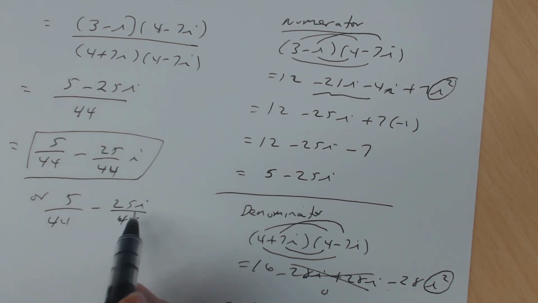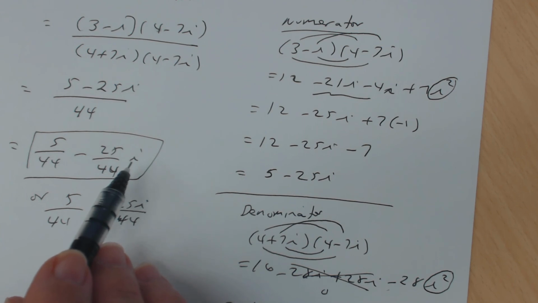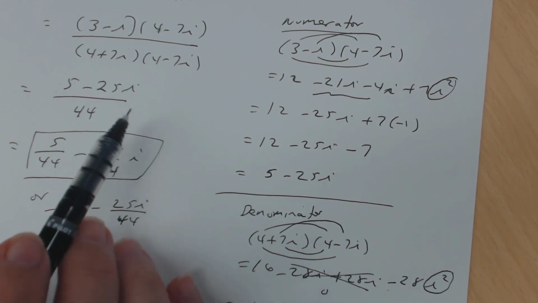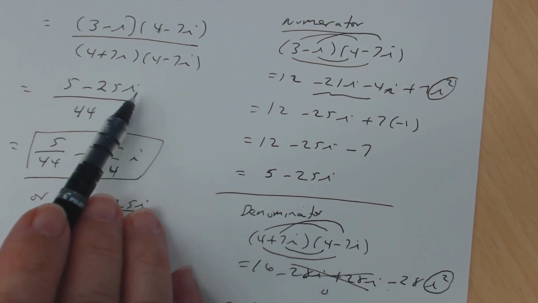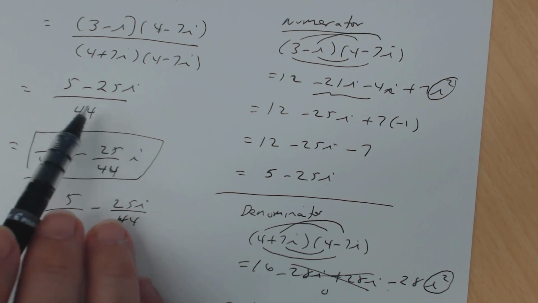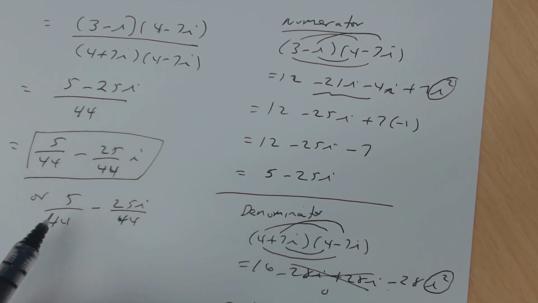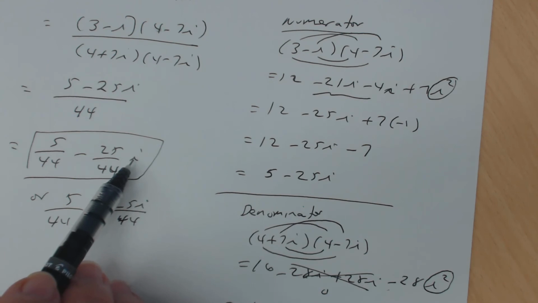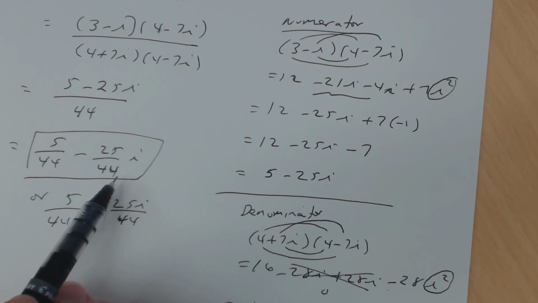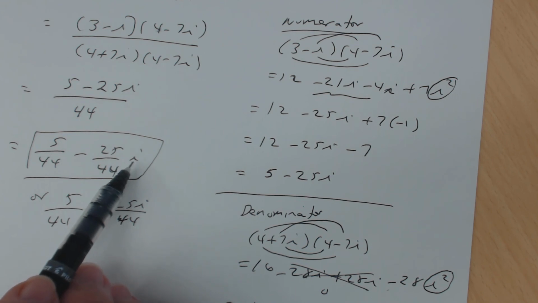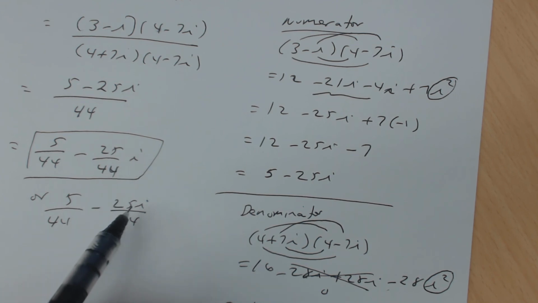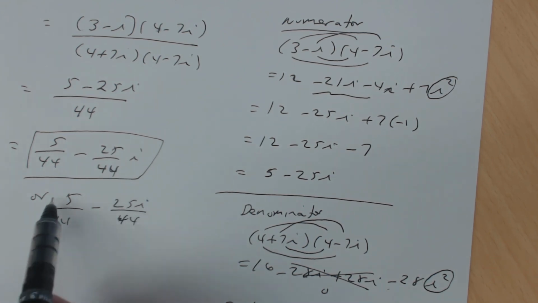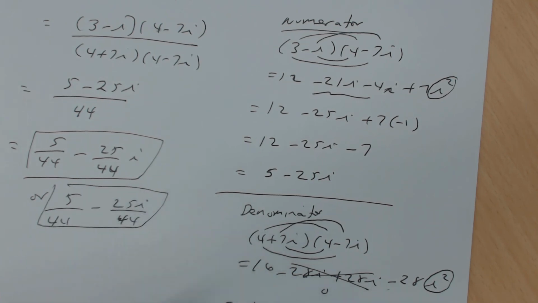So you could have put the i in the numerator, but this i should never be in the denominator, because there should not be an i in the denominator. That's a real number. All right, so don't make this look like it's in the denominator. So if you're having difficulty making it look where it's supposed to be, then actually put it in the numerator. So either one of those is fine.